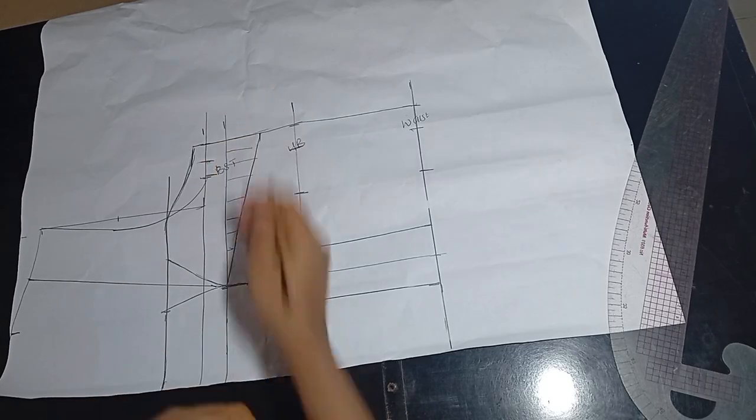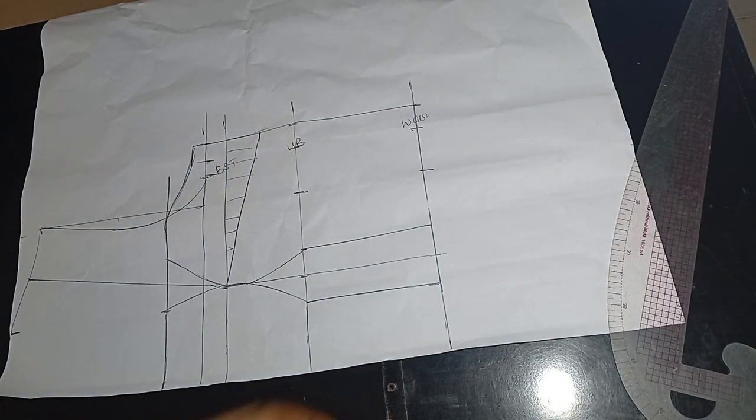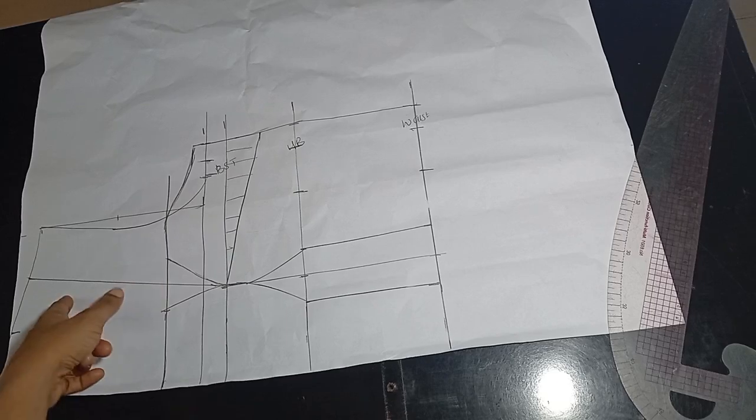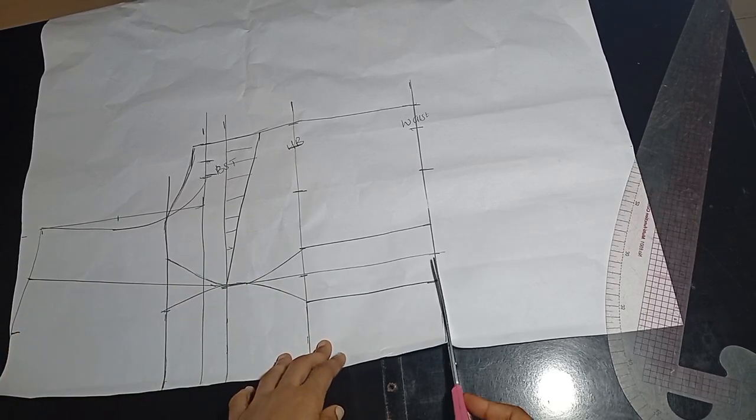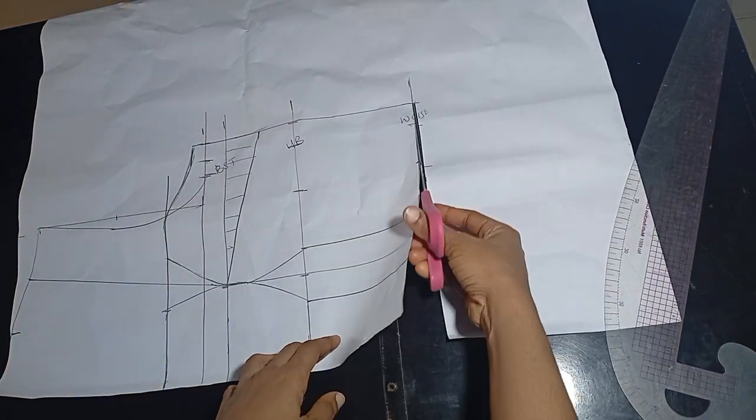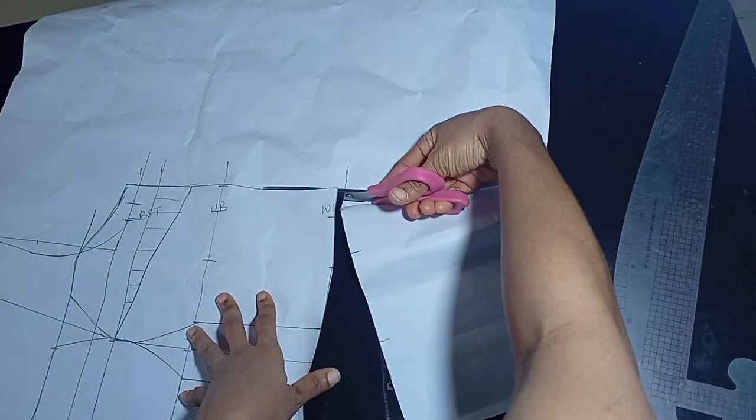That is how I got this bust dart on my pattern. So after I'm done marking this, I'm just going to go ahead and cut this out. Also remember to add a strap for your dress at the upper part.